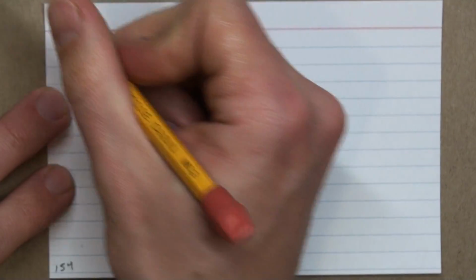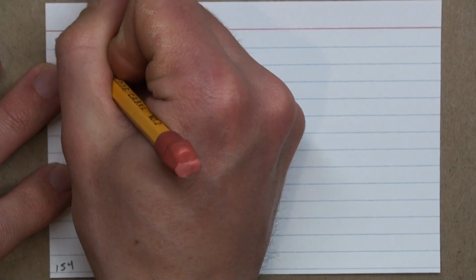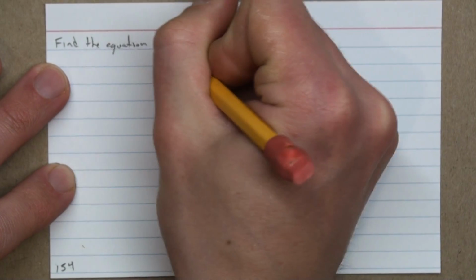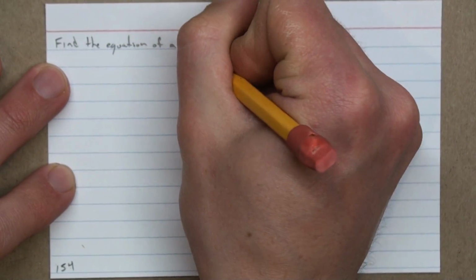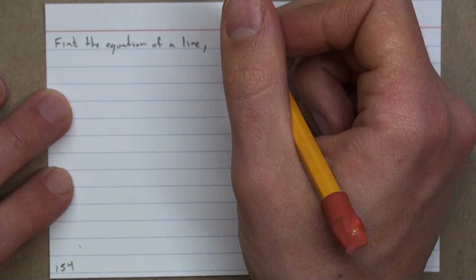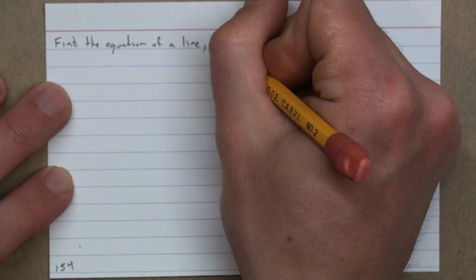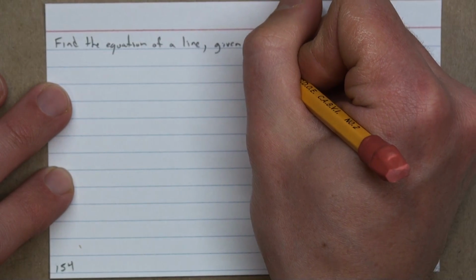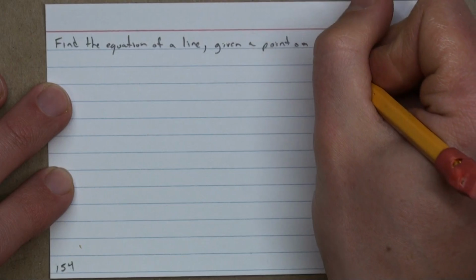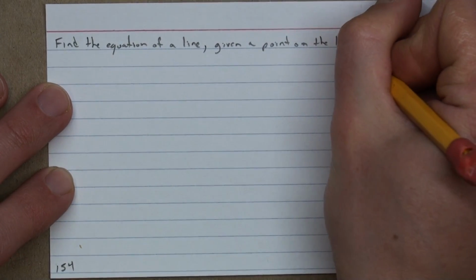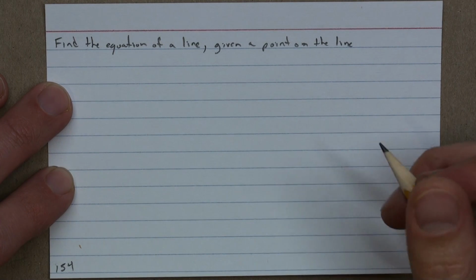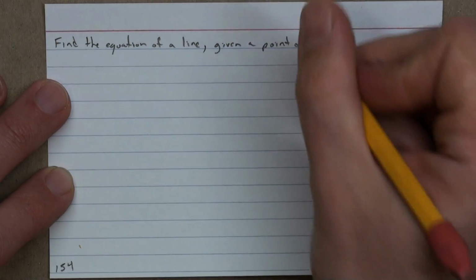This one is find the equation of a line given a point on the line. So it sounds the same so far. Given a point on the line and the equation of a line.